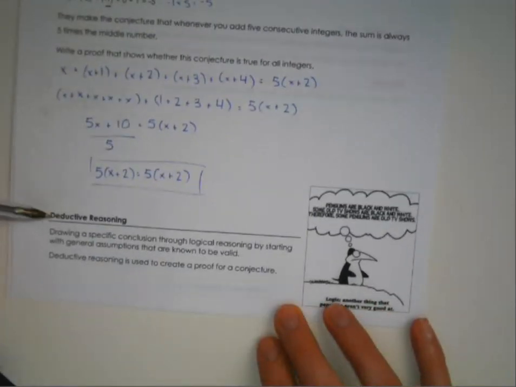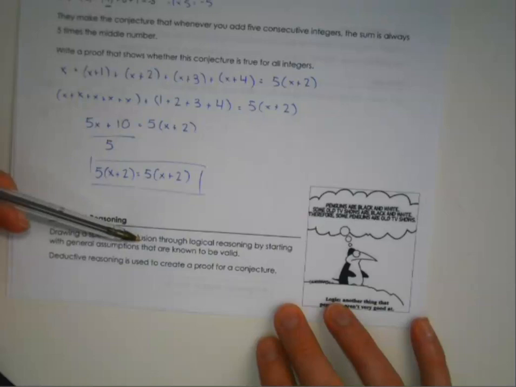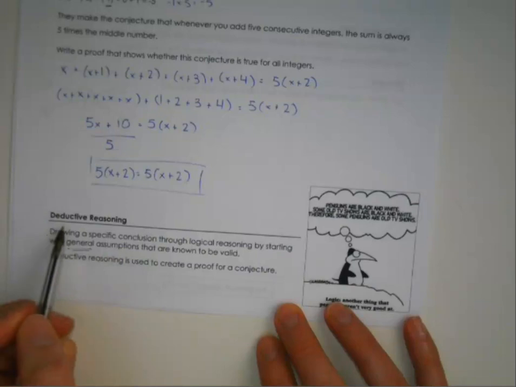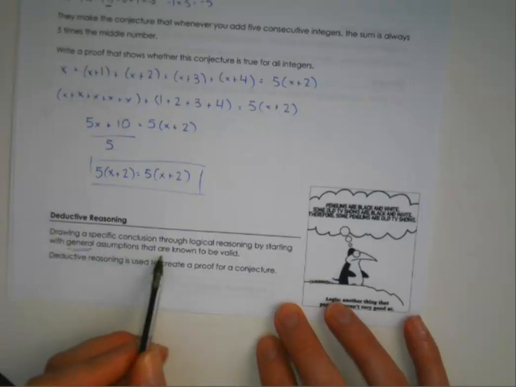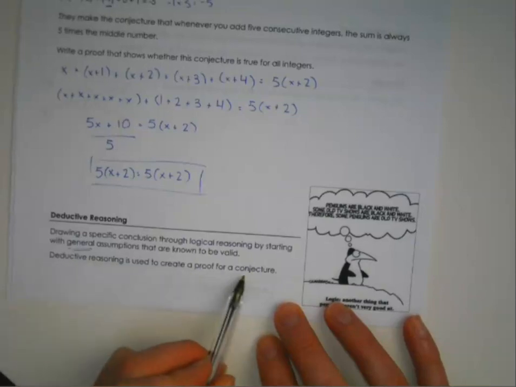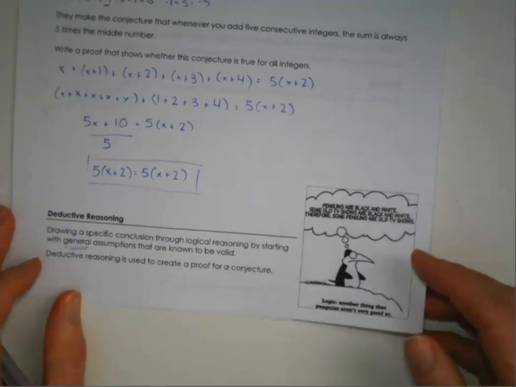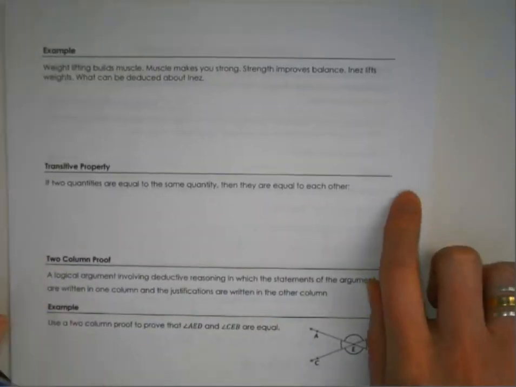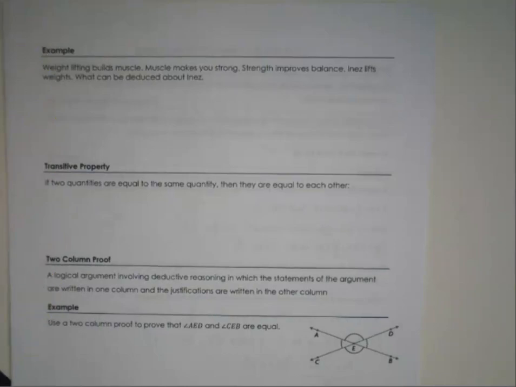So when we're doing this, we're doing a form of deductive reasoning, and this is where we draw a specific conclusion, so in this case, the conclusion that that conjecture was correct, through logical reasoning by starting with general assumptions. So this is really important that we're using general assumptions in this type of question that are known to be valid. So deductive reasoning is used to create a proof for a conjecture, which is what we just did. Now, it's not always going to apply to number type questions like we just looked at. We can also apply it to reasoning.